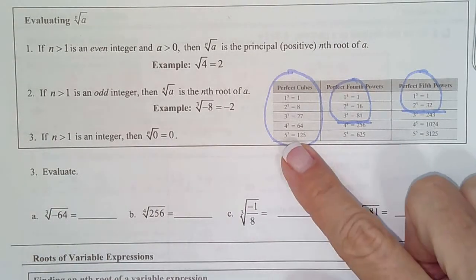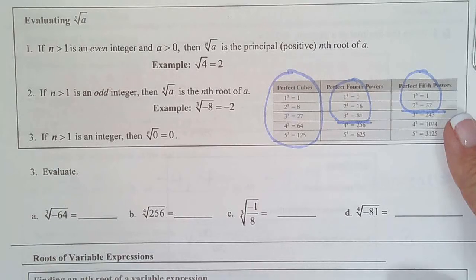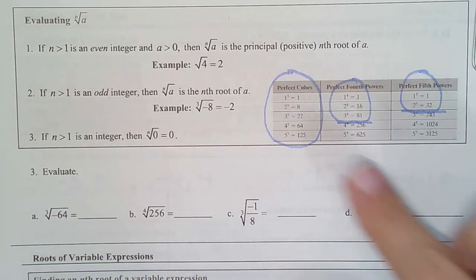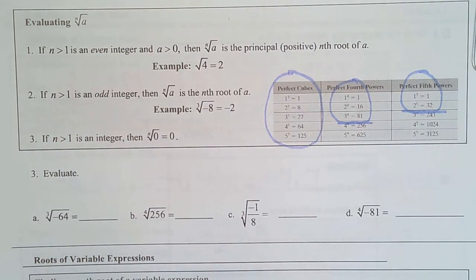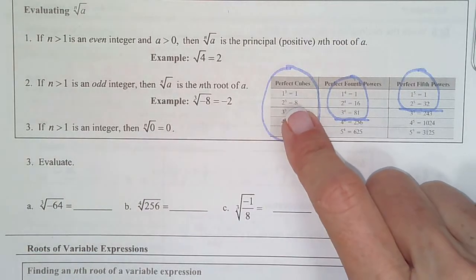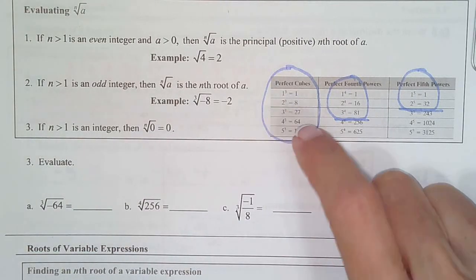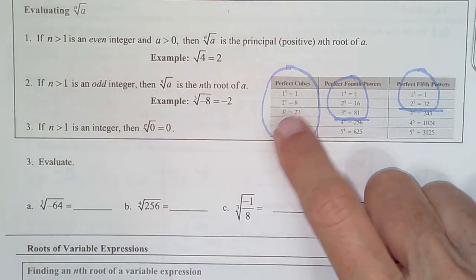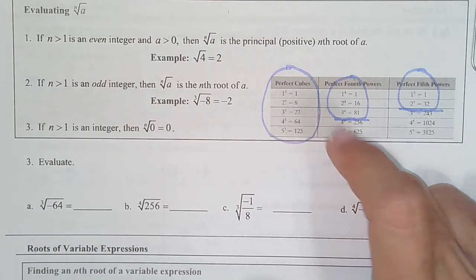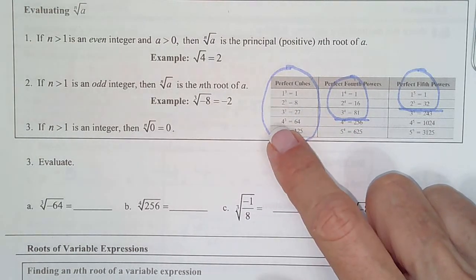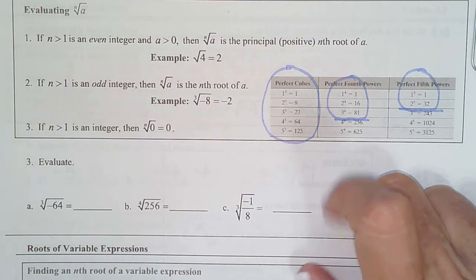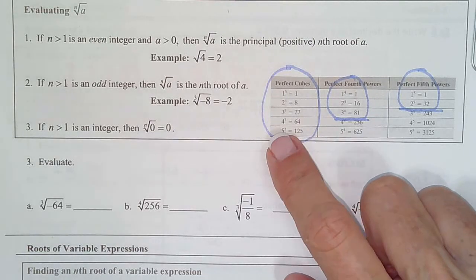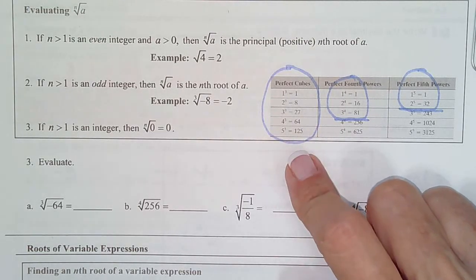I've circled some of the powers that you should have memorized. These should be sight numbers. When you see 8, you should know the cube root is 2. When you see 27, you should know the cube root is 3. When you see 64, you should know the cube root is 4. When you see 125, you should know the cube root is 5.